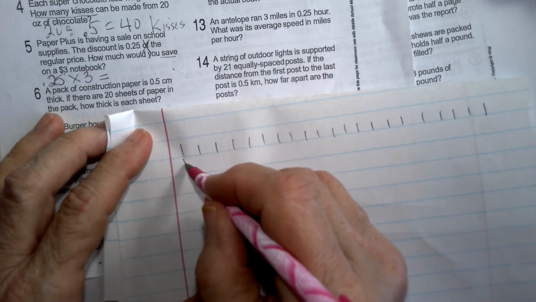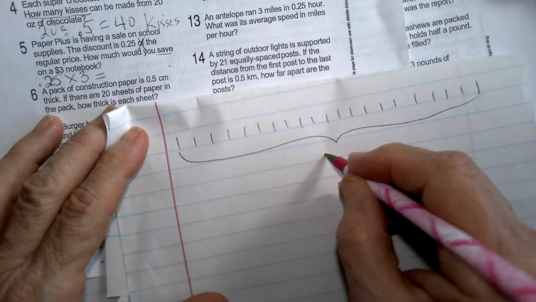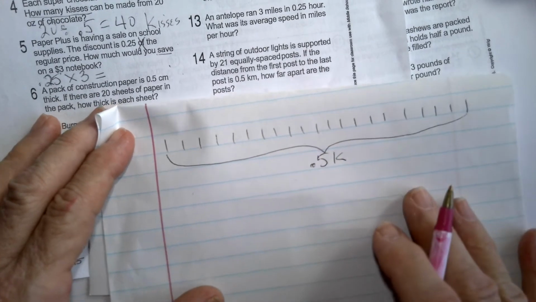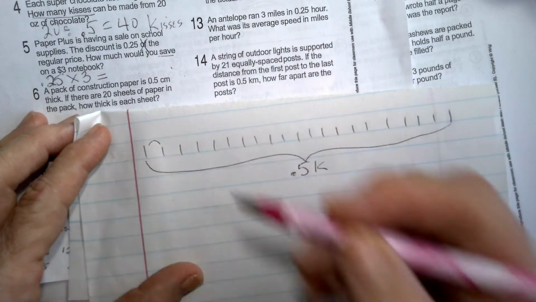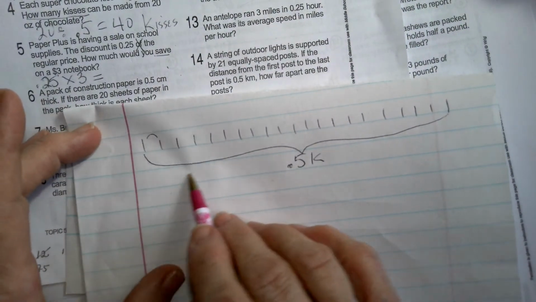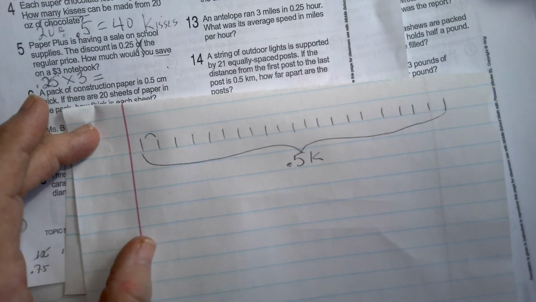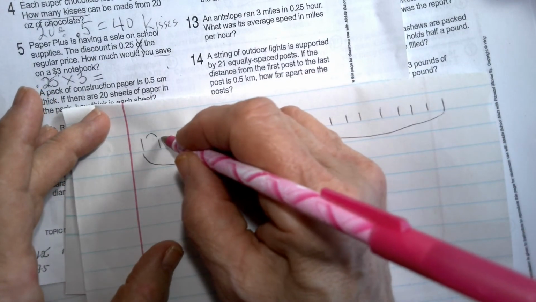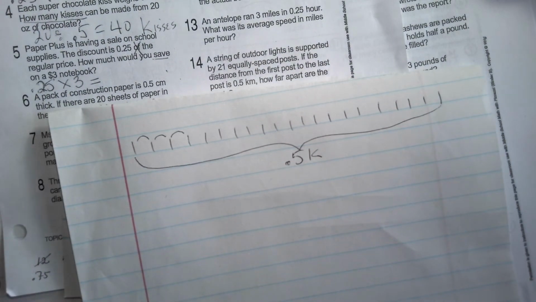If the distance from the first to the last is 1/2 kilometer, how far apart are these posts? So here is a total. That's for all of them from here to here. I need to find out what these individual distances are from here to here. Does anybody have an idea what you need to do? Nobody? Anna, what do you think?